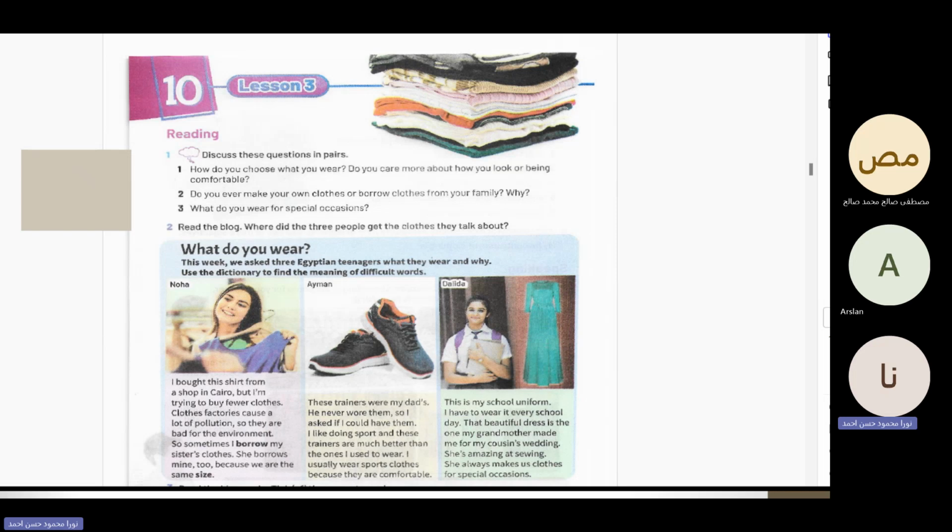What about Ayman? These trainers were my dad's. He never wore them. So I asked if I could have them. I like doing sport, and these trainers are much better than the ones I used to wear. I usually wear sports clothes because they are comfortable. What about Dalida? Dalida says this is my school uniform. I have to wear it every school day. That beautiful dress is the one my grandmother made me for my cousin's wedding. She's amazing at sewing.